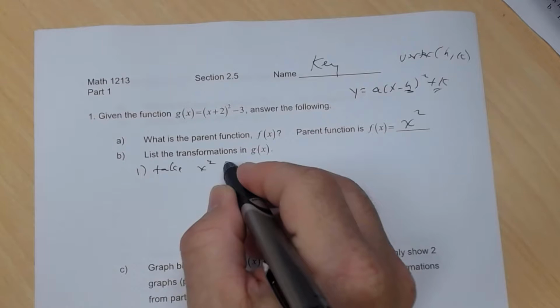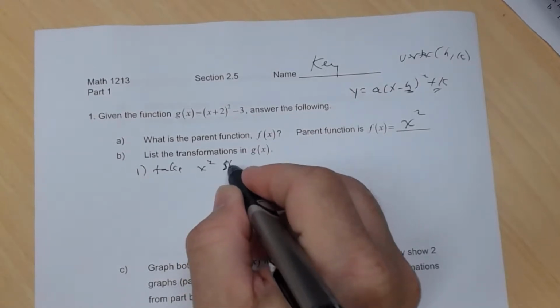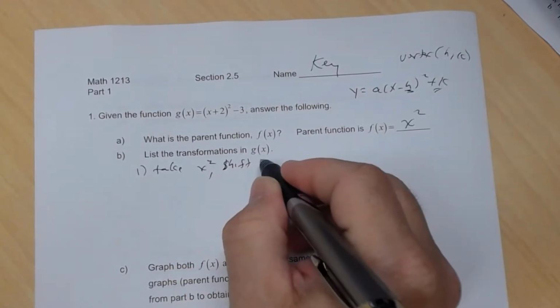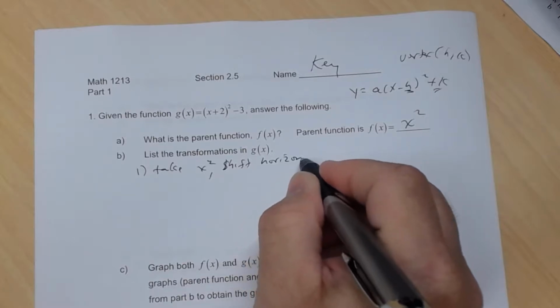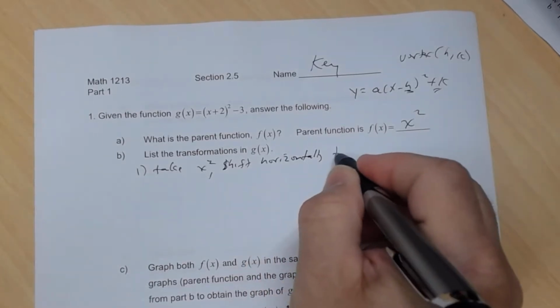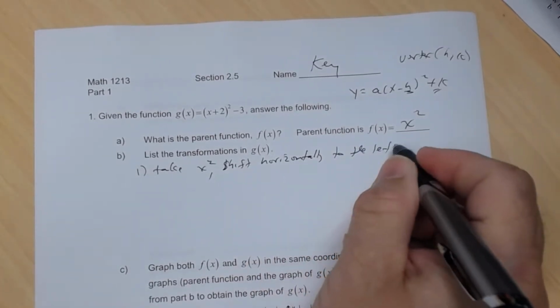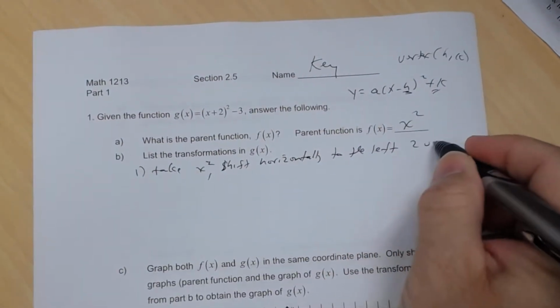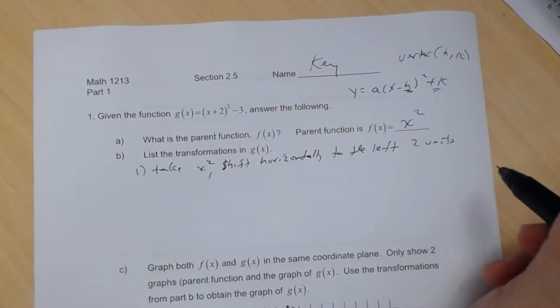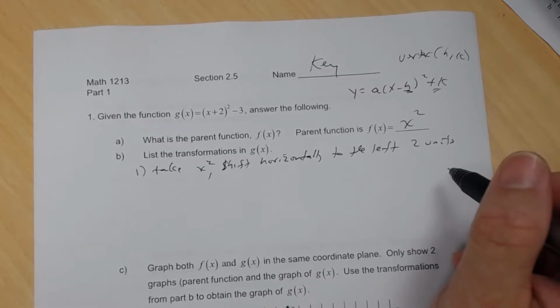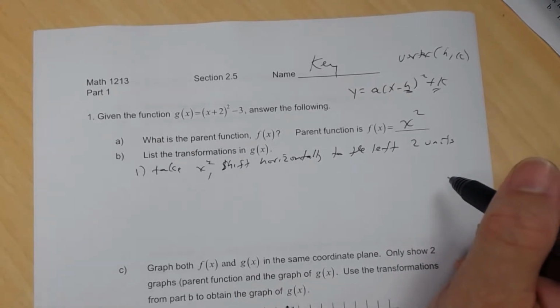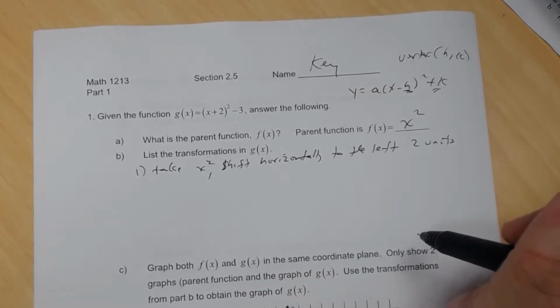So take x squared and shift horizontally to the left 2 units. Make sure you use the word units. Don't say 2 times or 2 spaces. It's units. Say 2 units.